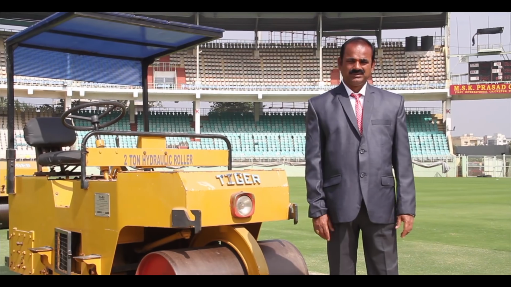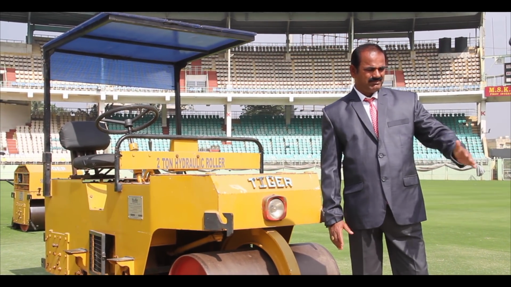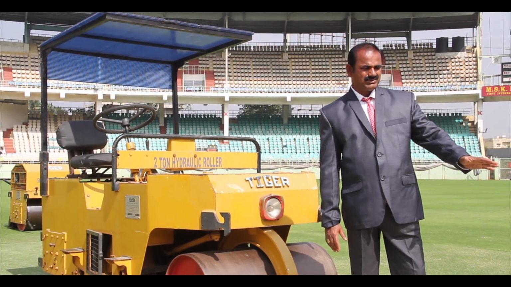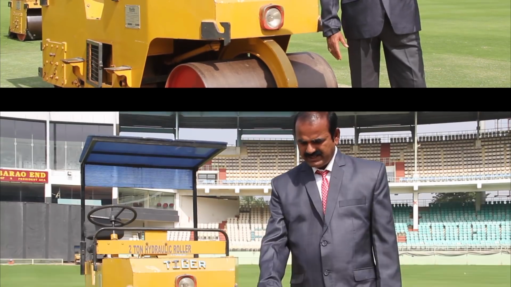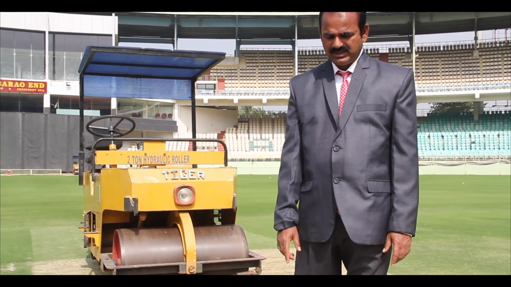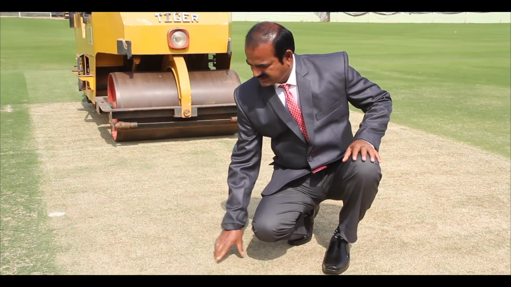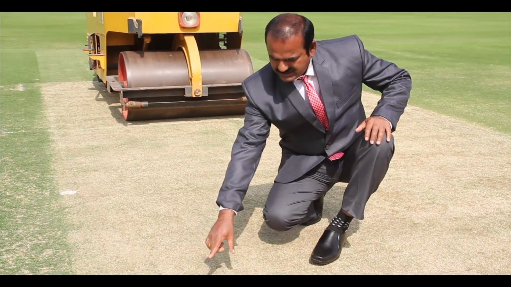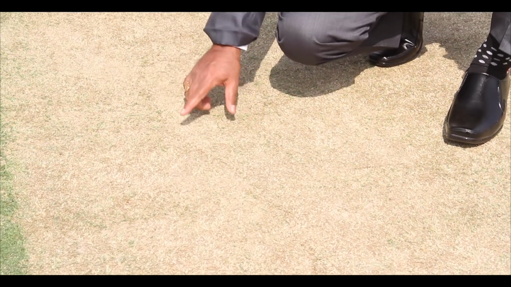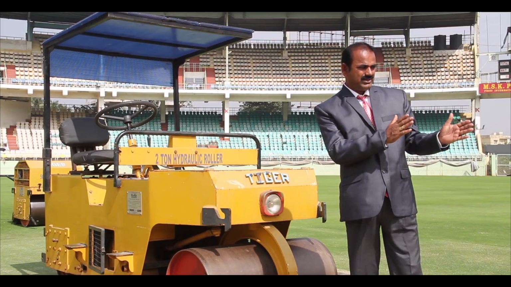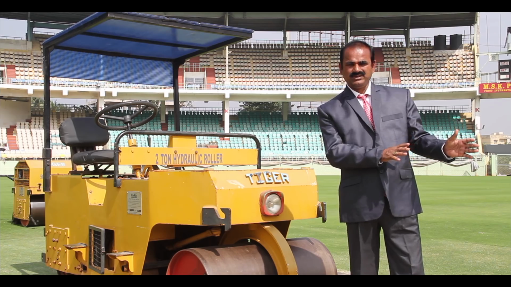Pitch is ready for heavy rolling. Entire surface of the pitch is dry now. Water which was in the profile is out. The airline cracks are visible on the pitch now. It is the sign to use a heavy roller.